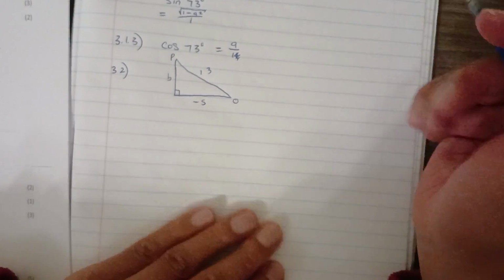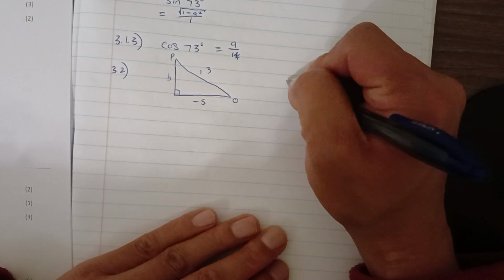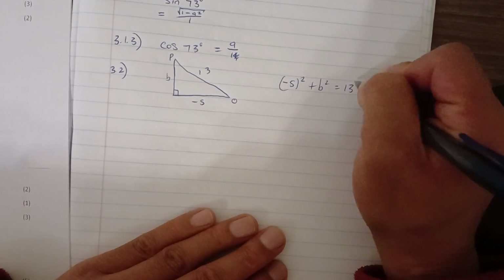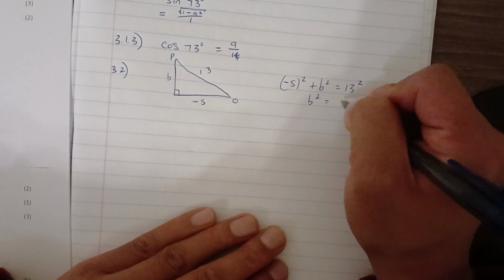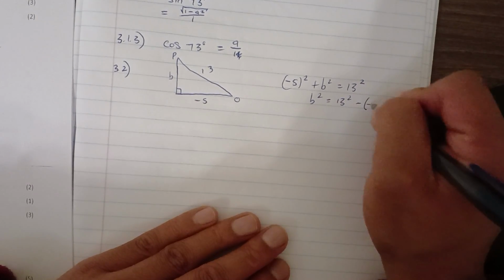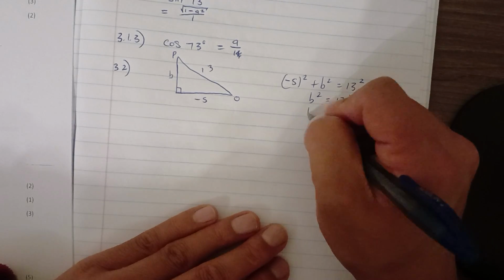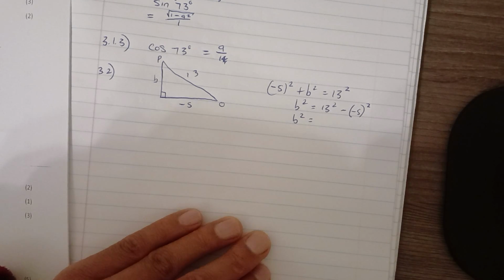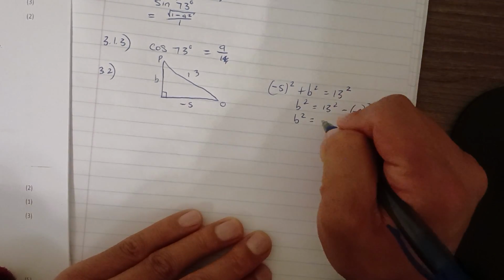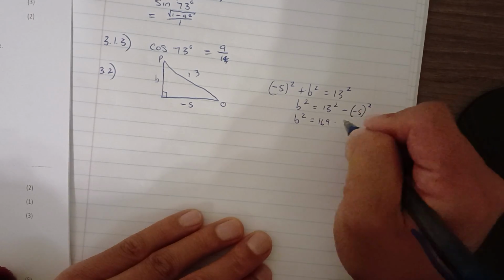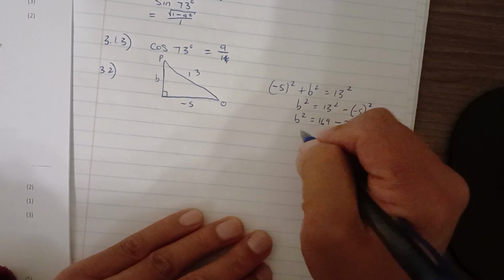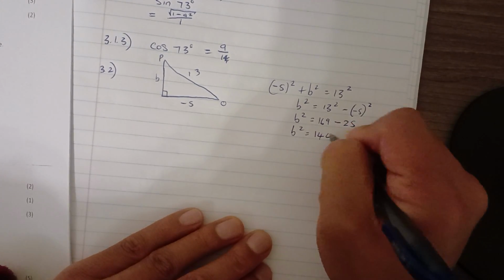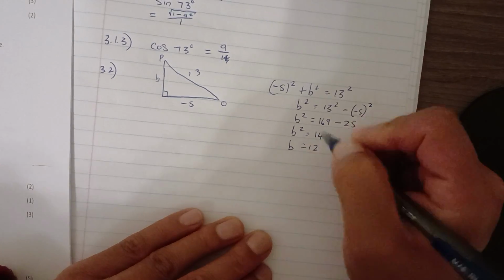Okay, so that would be -5 squared plus b squared is equal to 13 squared. b squared is equal to 13 squared minus the -5 squared. 13 squared is, I should know this, 169. 169 minus 25 is 144, and the square root of that is 12.